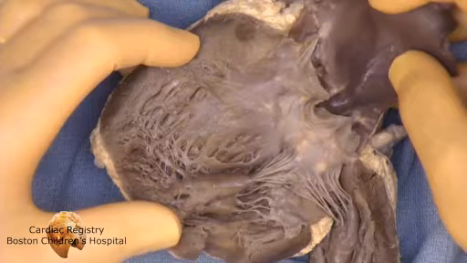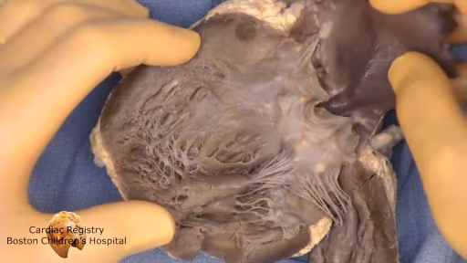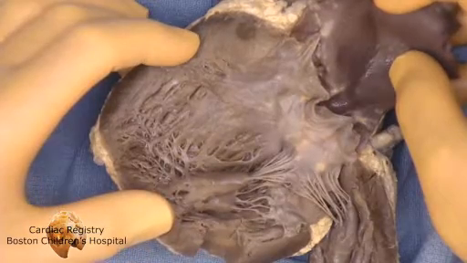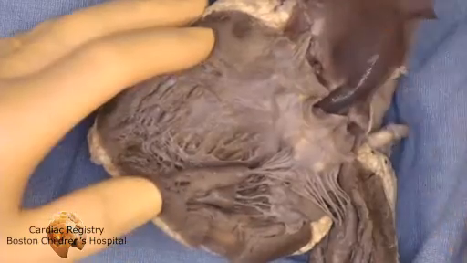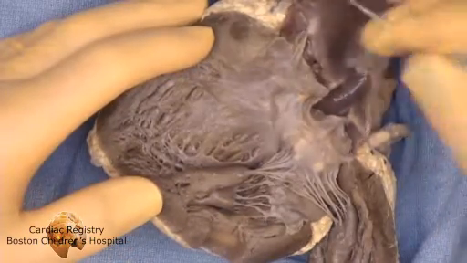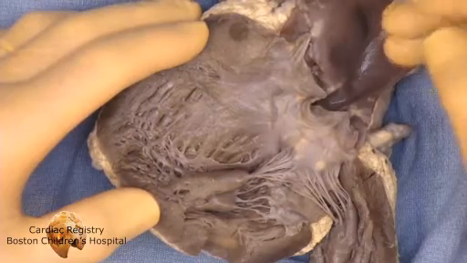So just as a D-looped or solitus right ventricle is described with a right hand, a D-looped or solitus left ventricle is described with a left hand. So it's actually quite easy to remember. The normal right ventricle is right-handed, the normal left ventricle is left-handed.